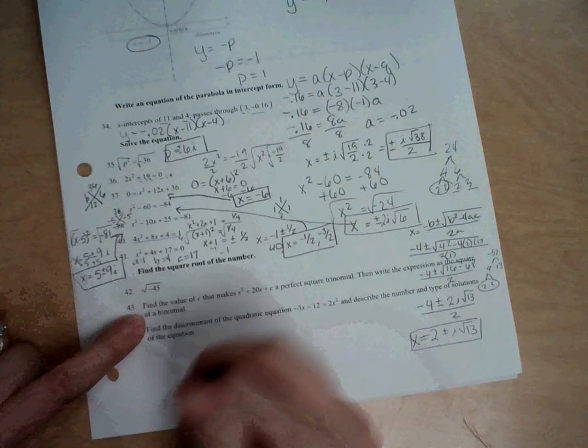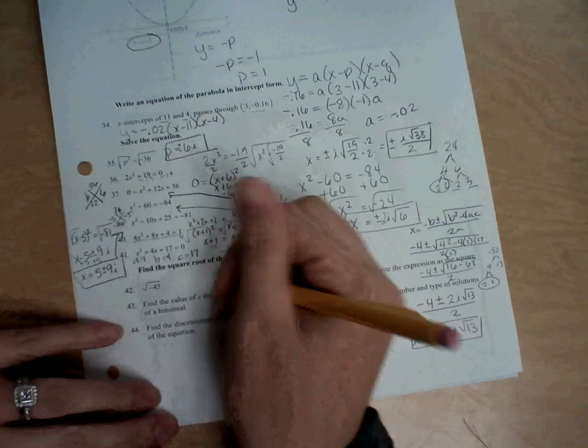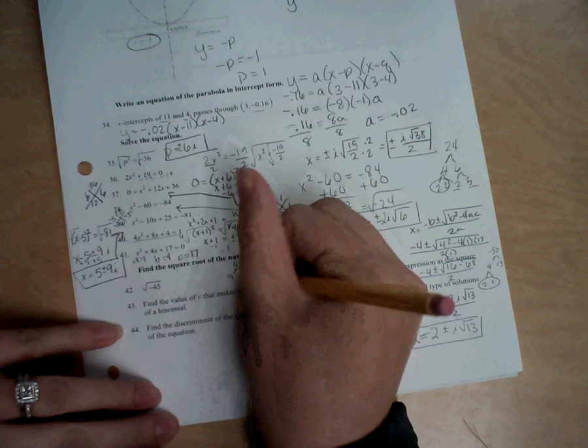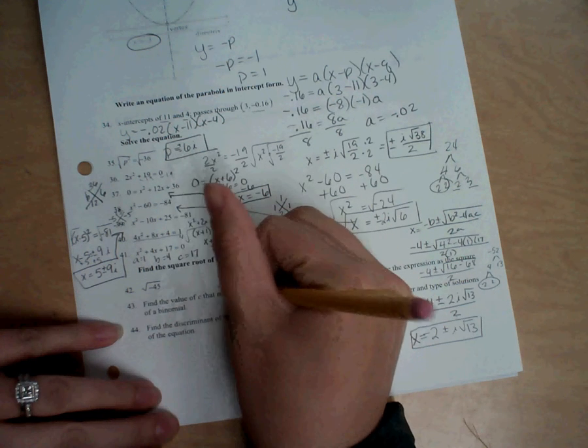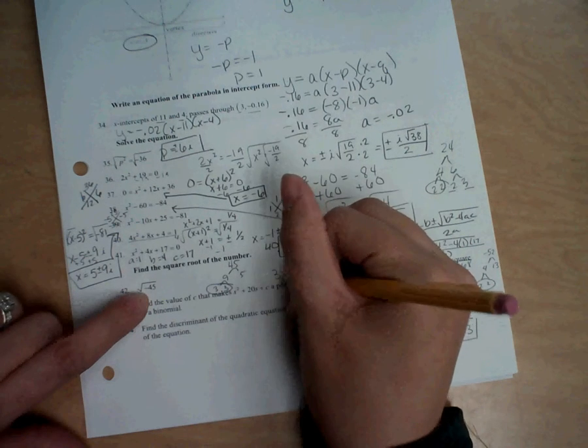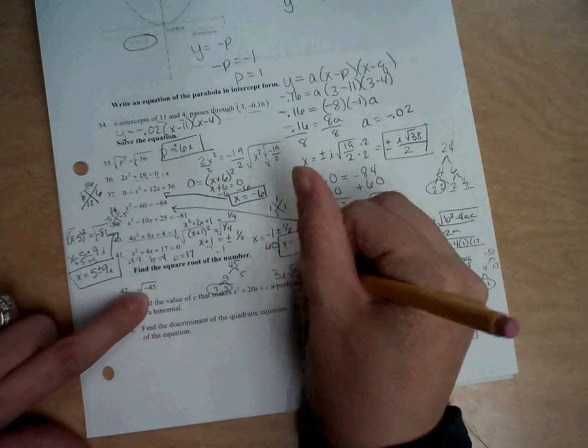Number 42, square root of negative 45. So 45, 9 and 5. 9 is 3 and 3. You've got a set of 3's. So you have 3i root 5.